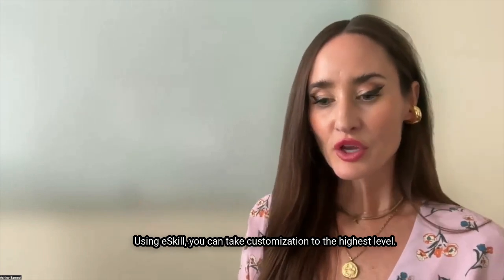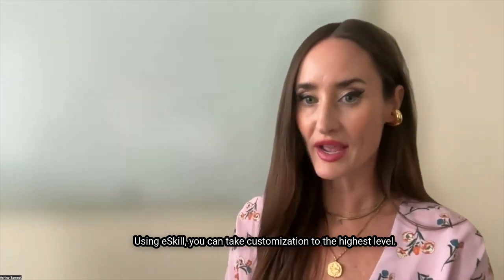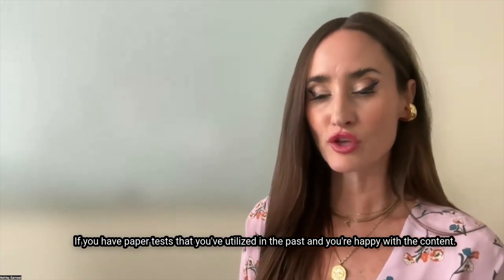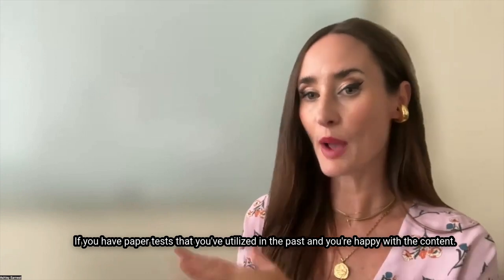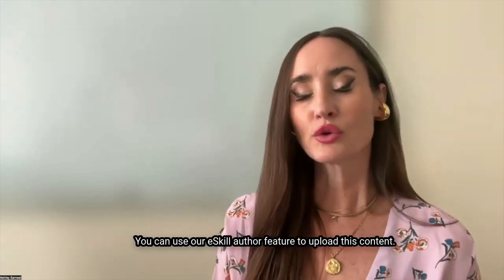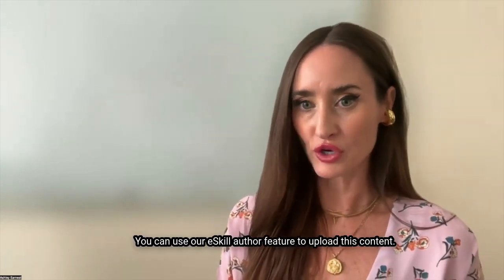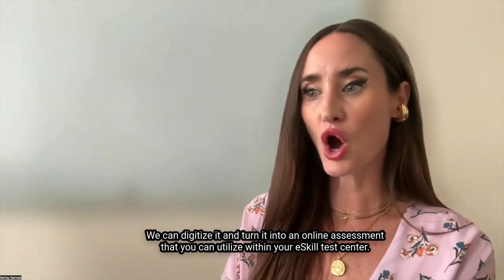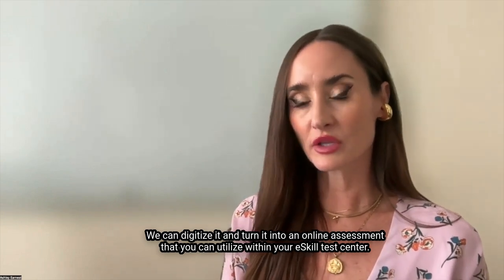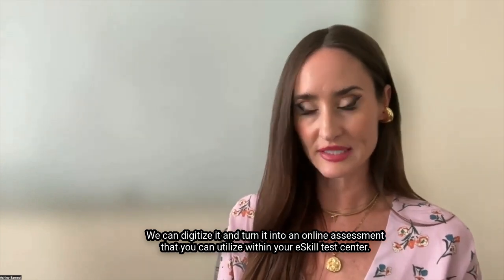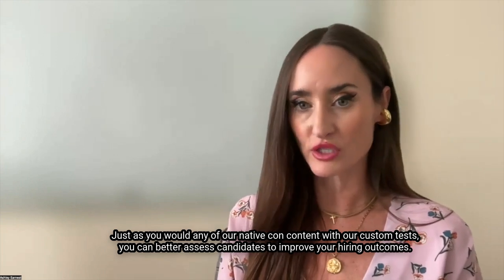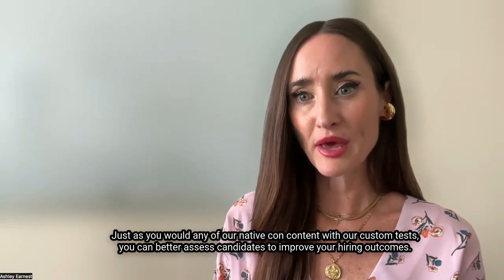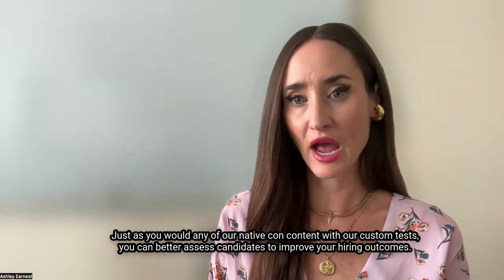Using eSkill, you can take customization to the highest level. Sky is the limit. If you have paper tests that you've utilized in the past and you're happy with the content, you can use our eSkill author feature to upload this content. We can digitize it and turn it into an online assessment that you can utilize within your eSkill test center, just as you would any of our native content. With our custom tests, you can better assess candidates to improve your hiring outcomes.